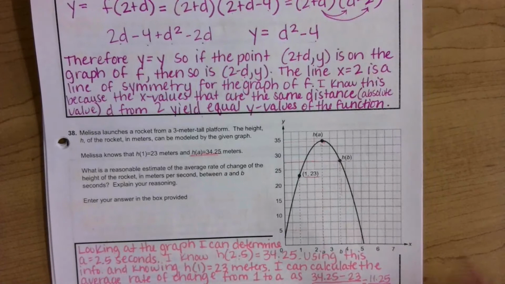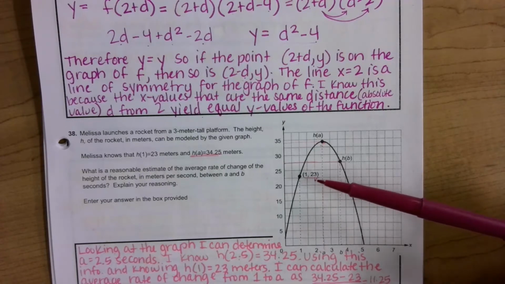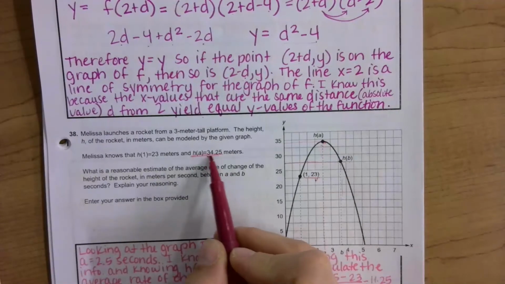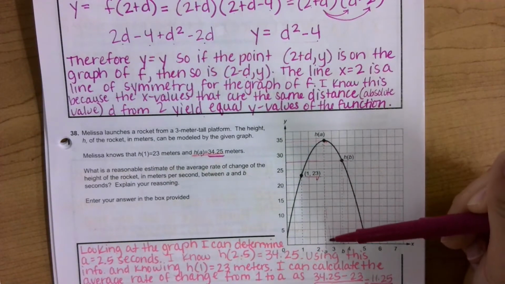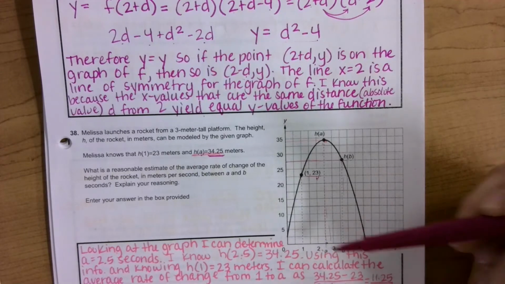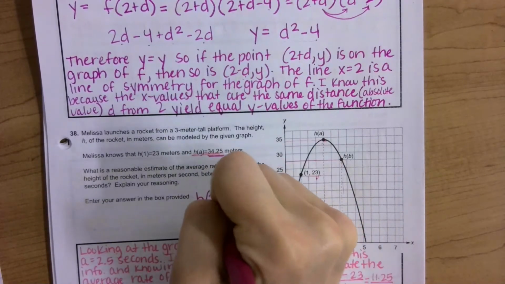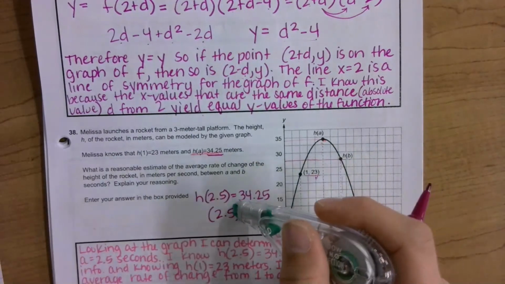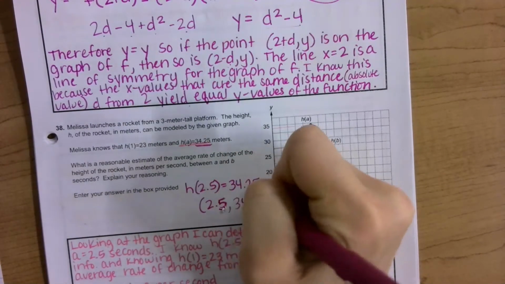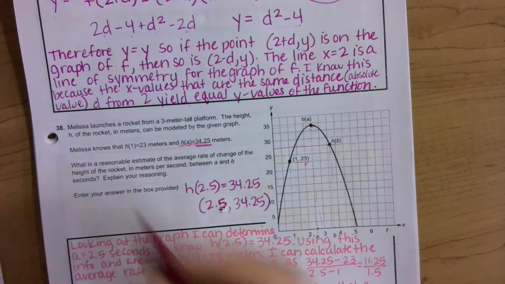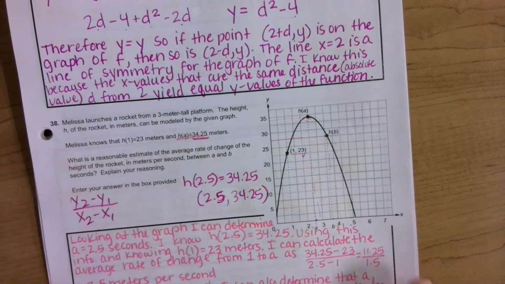So here we have 3 points labeled, but I'm only given the ordered pairs of the coordinates for 1, 2, 3. If I look at h of a, I know the y value is given. So for the a would be my x value. I can see that this is right between 2 and 3 right here. So that's 2.5. So I know h of 2.5 equals 34 and 25/100. So I'm trying to write an ordered pair here, not 2 ordered pairs. So 2.5, 34 and 25/100.